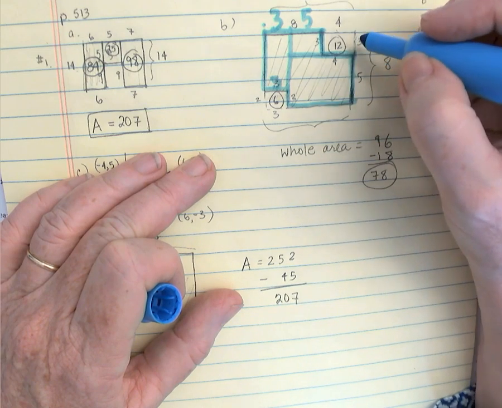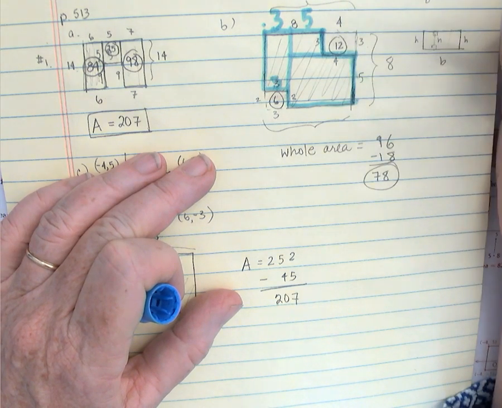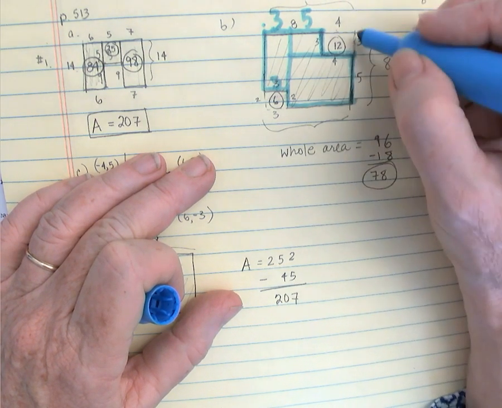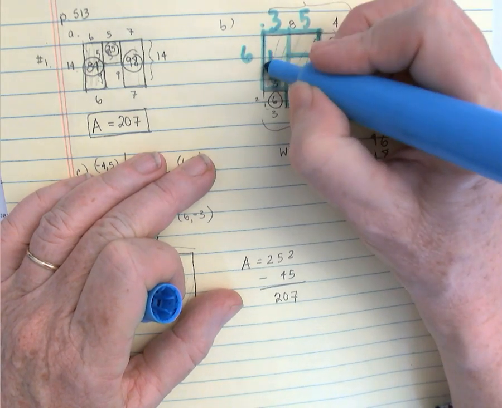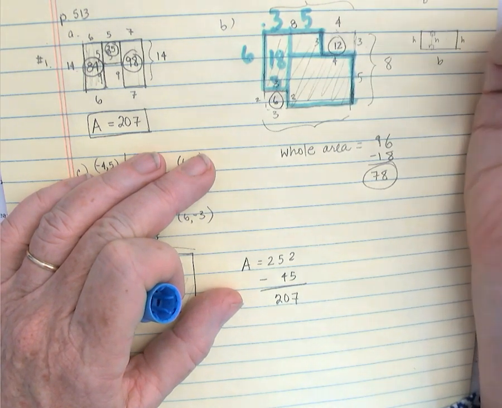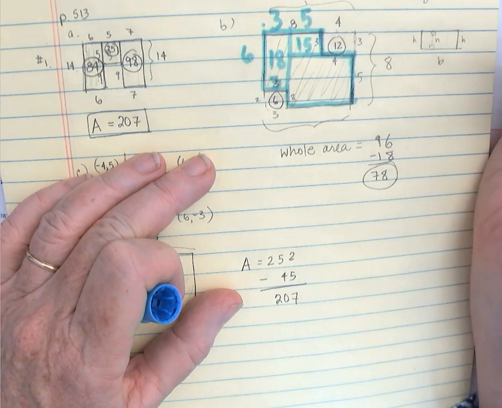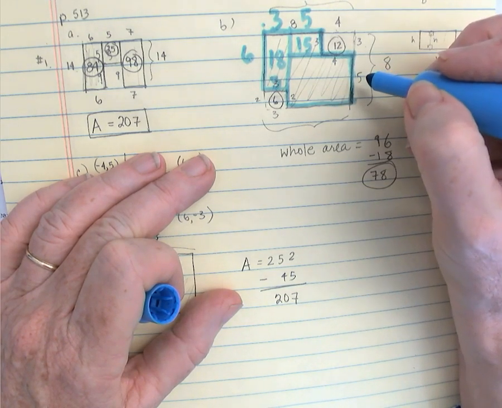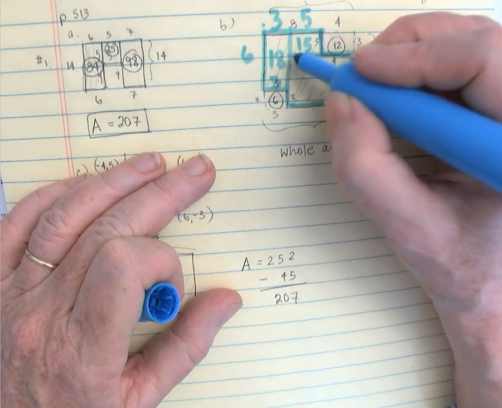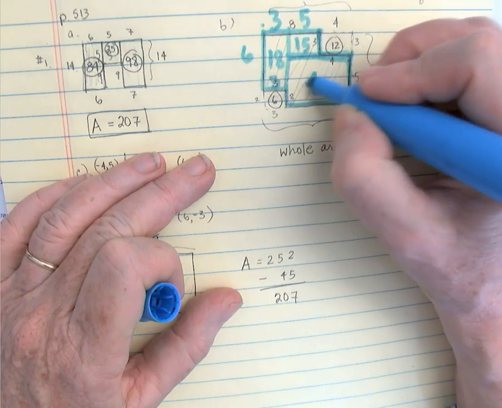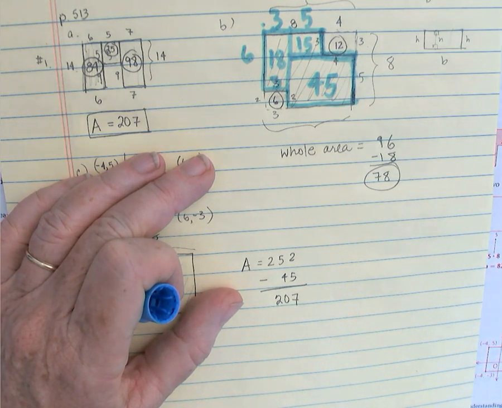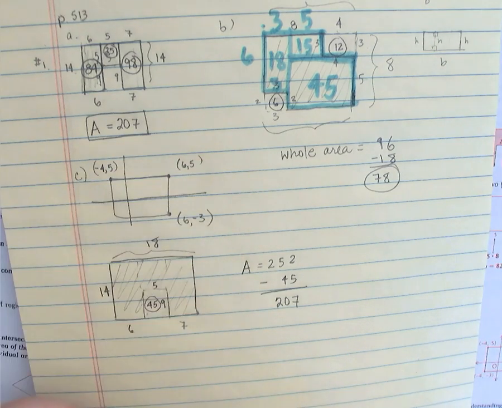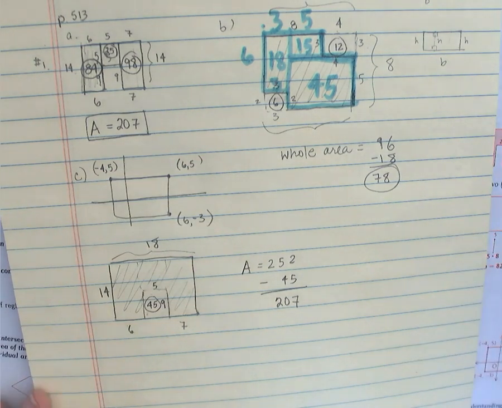Let's see. It's kind of complicated, but I know that this whole side would be 8. I'm subtracting 2, so that's a 6. So the area of this rectangle is 18. And this one I have 15. And this is going to be 5 by, let's see, this is 9 going across, so that's 45. So 18 plus 15 plus 45 gives me the same 78 I would have gotten by subtracting.